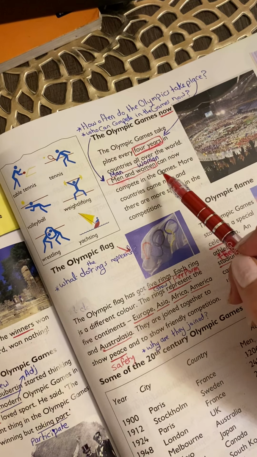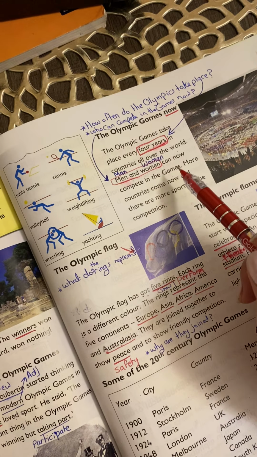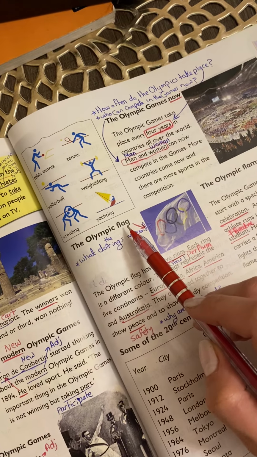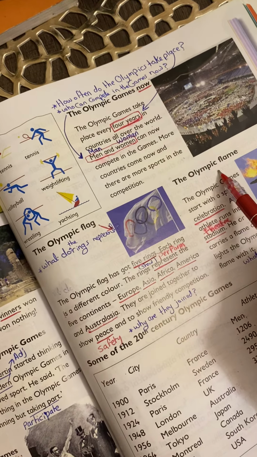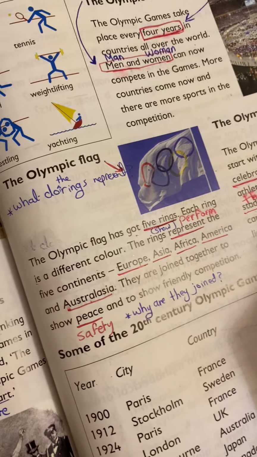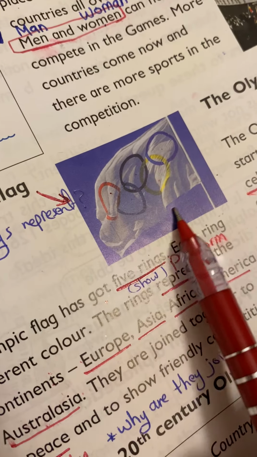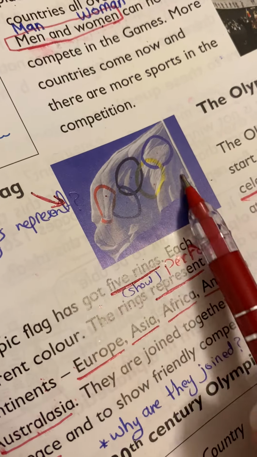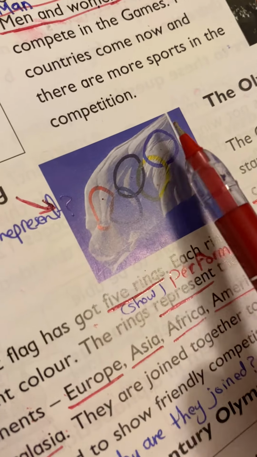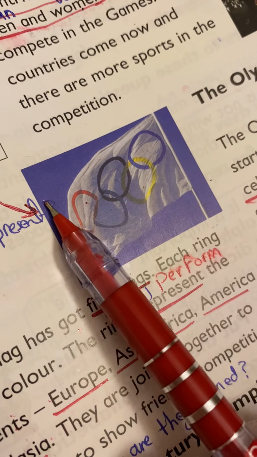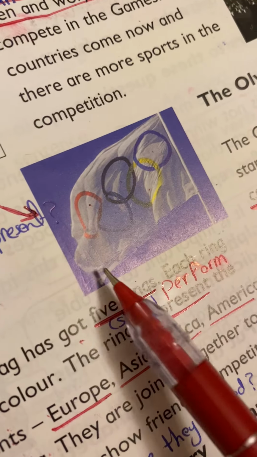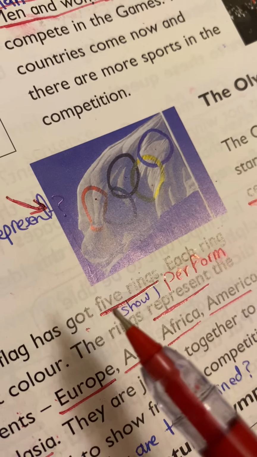And now we will take, inshallah, the Olympic flag and the Olympic flame. Okay, look at this picture. This is the flag of the Olympic Games. What is the color of this flag?